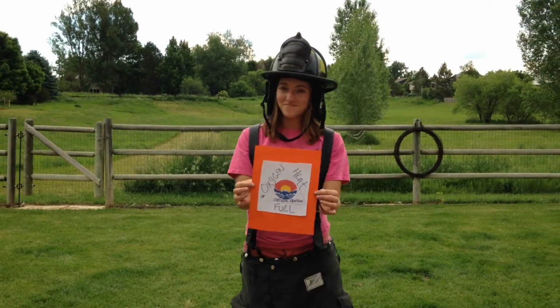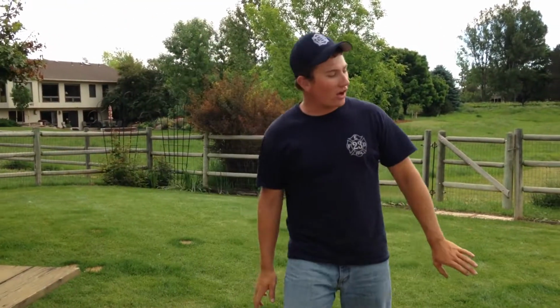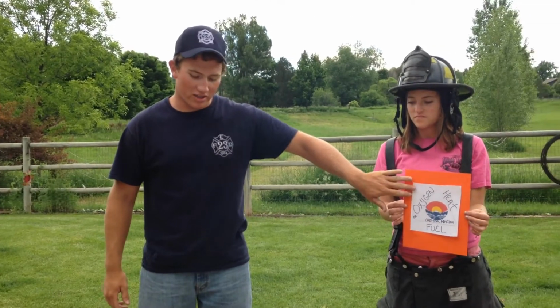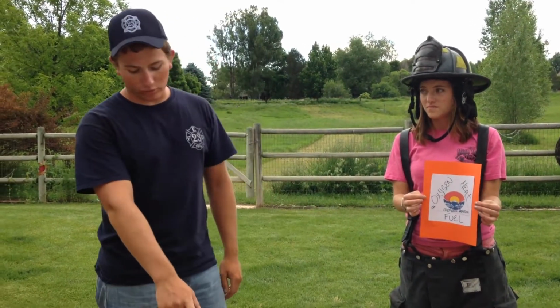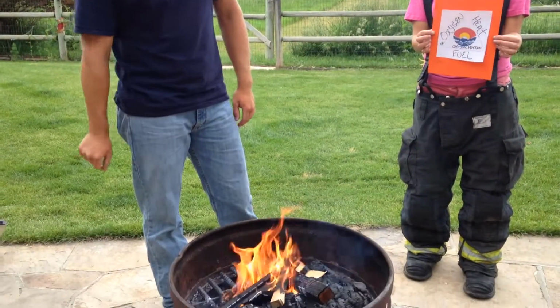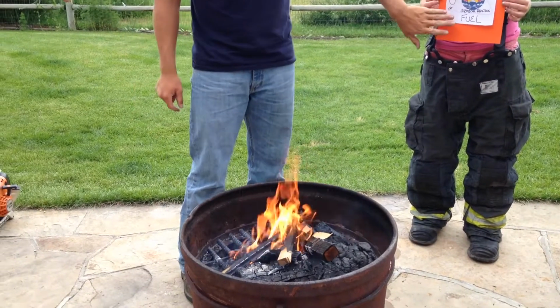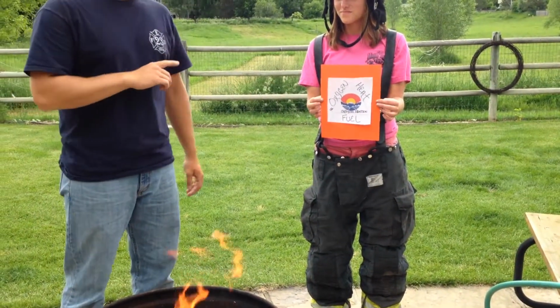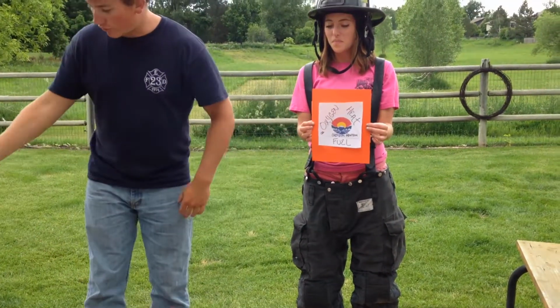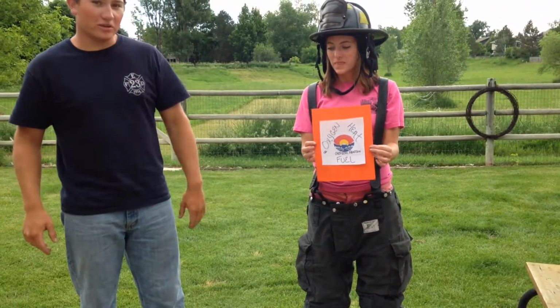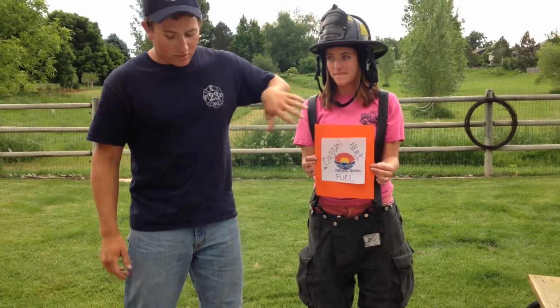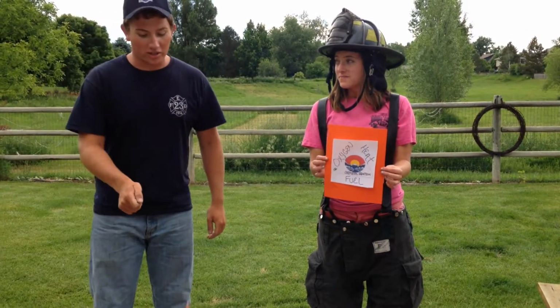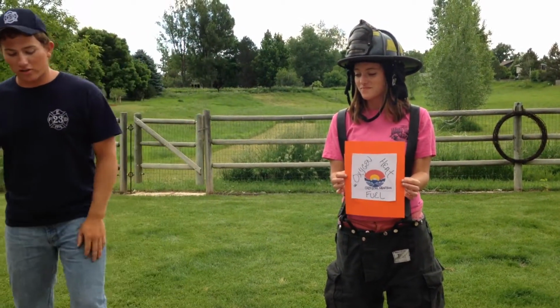Next up, we have a demonstration to show the effects of oxygen on the fire. In this demonstration, we have wood that's been in the fire, and that's going to represent our fuel. Our oxygen is what me and Kelsey are breathing again, the air around us, and what we're going to push on it with the leaf blower. And the heat was generated by the lighter again, which initially started the fire.